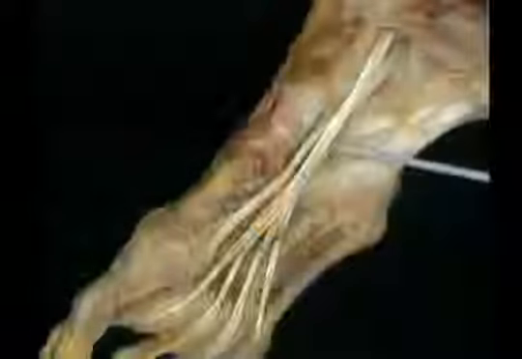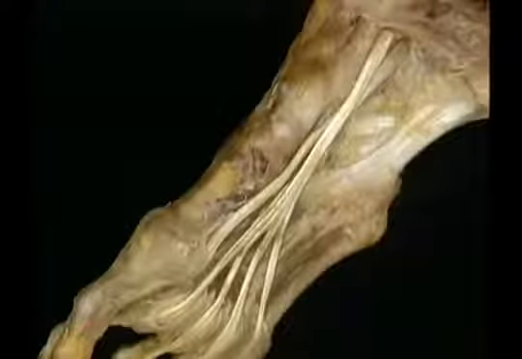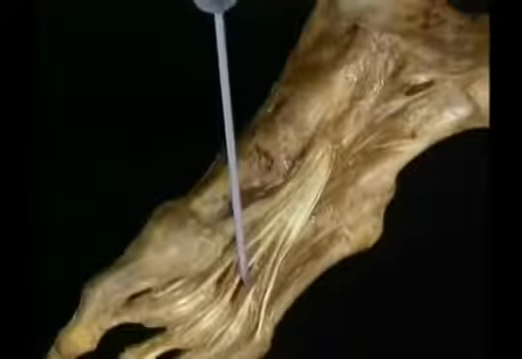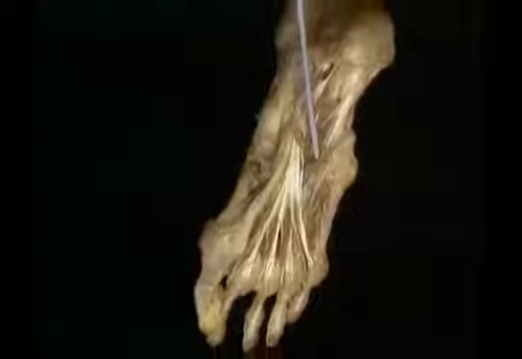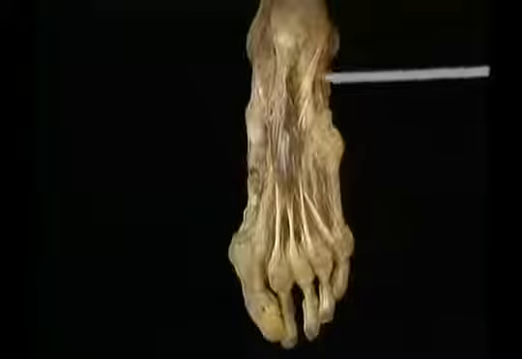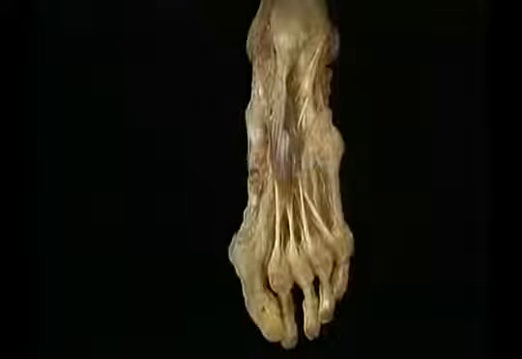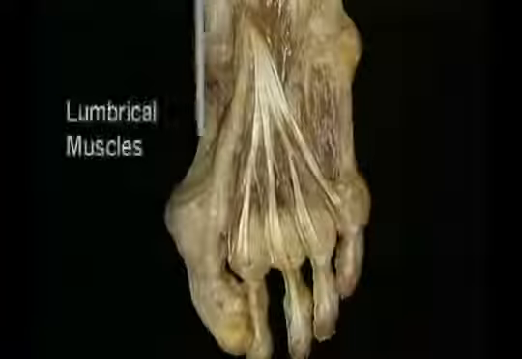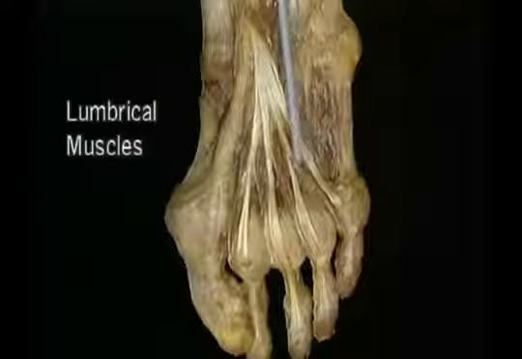Now we'll look at the middle group of muscles. These are all closely associated with the tendon of flexor digitorum longus. The middle group consists of the tiny lumbrical muscles, flexor accessorius, and, superficial to them, flexor digitorum brevis, which we'll see again in a moment. The 4 lumbricals are just like the lumbricals in the hand. We won't look at them in detail.